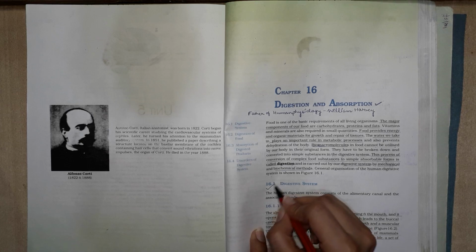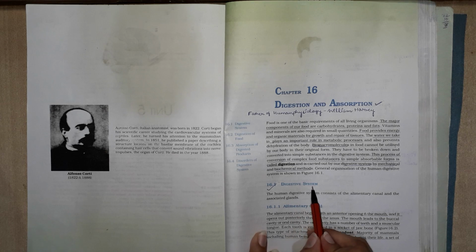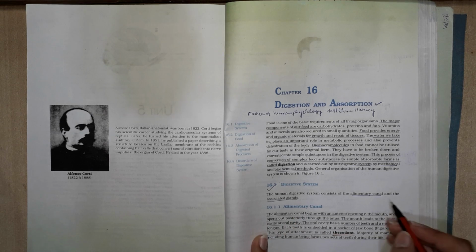So we have the digestive system, which helps in digestion of the food we eat. So what does our digestive system include? The human digestive system consists of the alimentary canal and the associated glands. So first of all, we will talk about the alimentary canal. The alimentary canal begins with an anterior opening, that is the mouth, and it opens posteriorly through the anus.